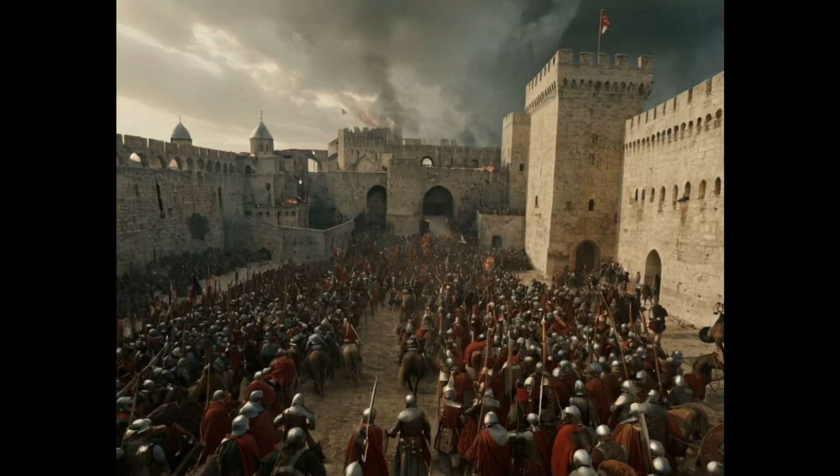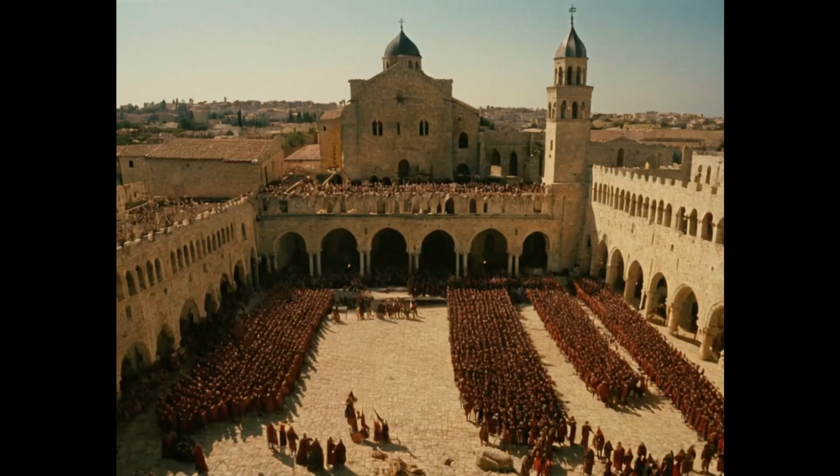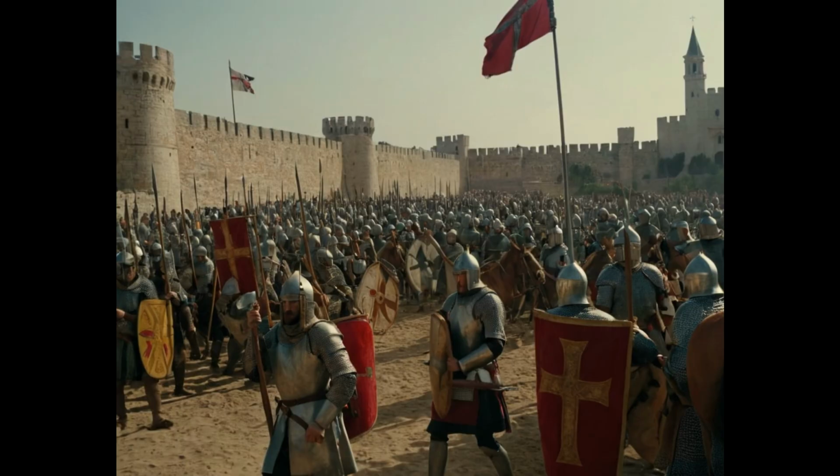The sack of Constantinople was a brutal and catastrophic event. The city, renowned for its wealth and splendor, was subjected to 3 days of looting, violence, and destruction. Churches, palaces, and homes were ransacked, and countless treasures were taken or destroyed. The Crusaders' actions shocked the medieval world and left a lasting scar on Christendom.